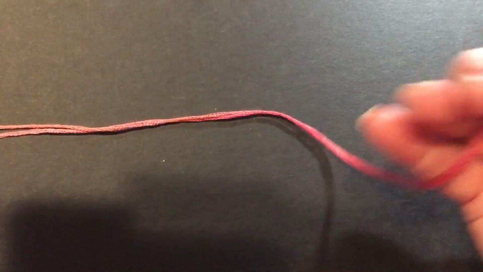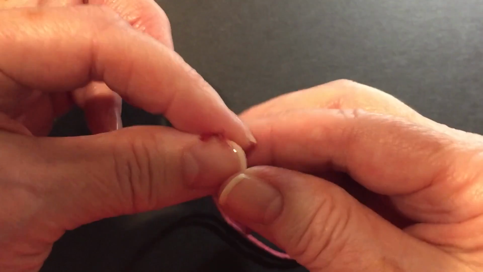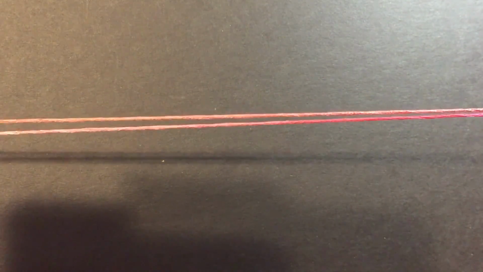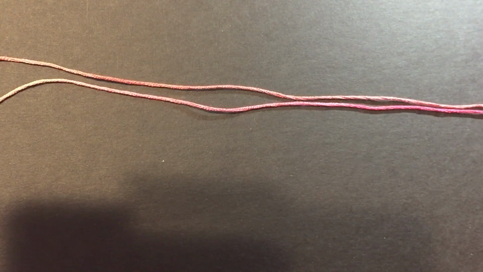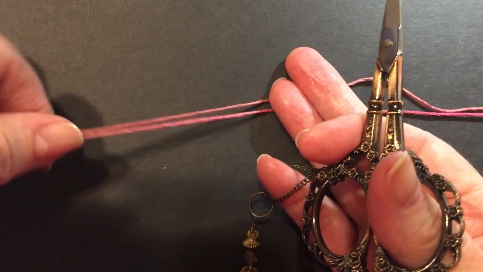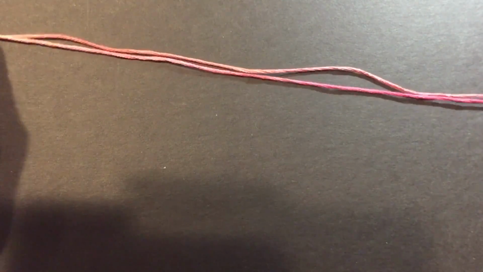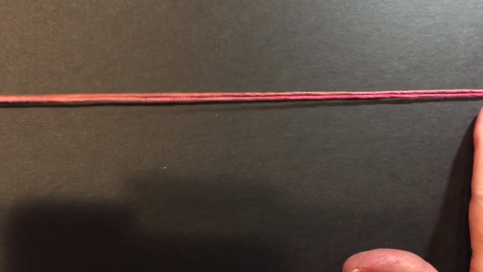Okay, so here's the 30-inch length. This is the whole thing, and because I'm going to be stitching with 2 strands, this is really too long. So I grab my scissors and cut it in half. Now I've got my 15-inch length that I plan on stitching with.